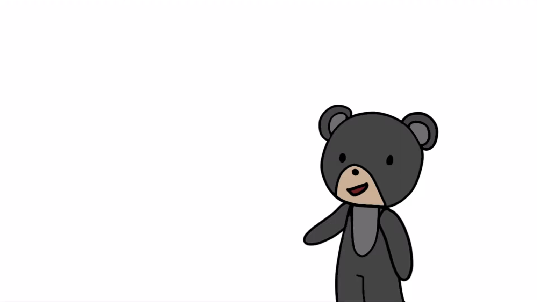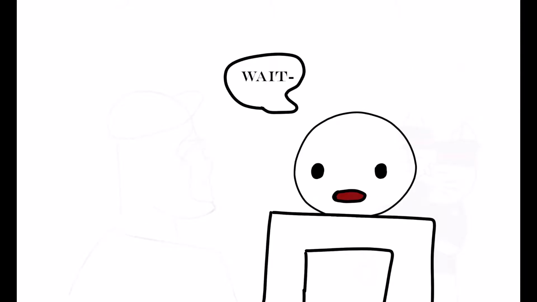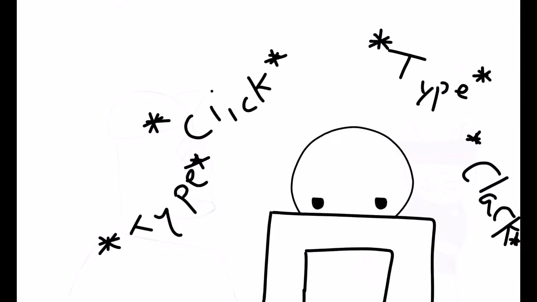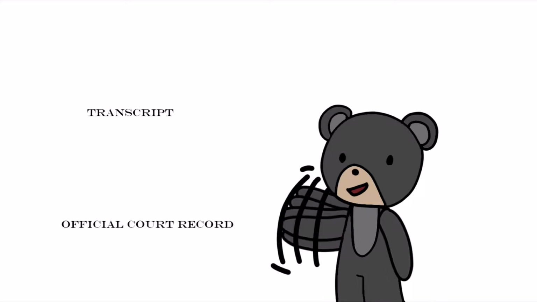Now that the introductions are over, let's talk about the role of the court recorder. Court recorders are perfectly described by their name. They write down and record anything that is said during the legal proceedings, and they can't take any shortcuts. No, they must record everything, word for word, no exceptions. What they record is known as a transcript, and it will become the official record of the proceedings.